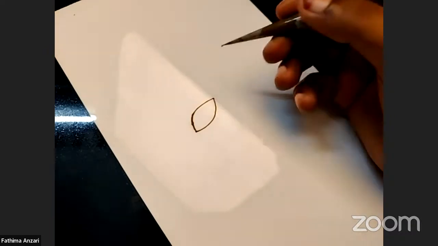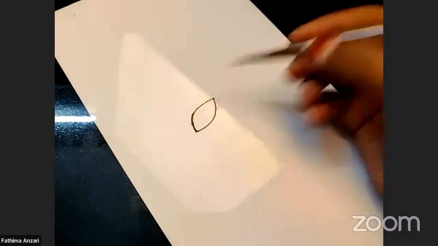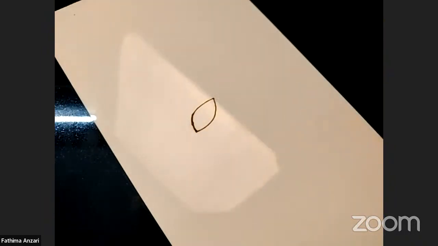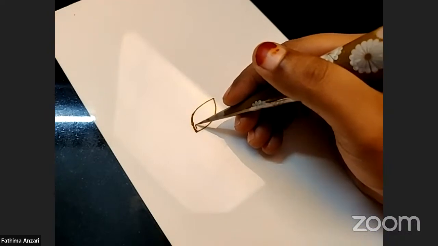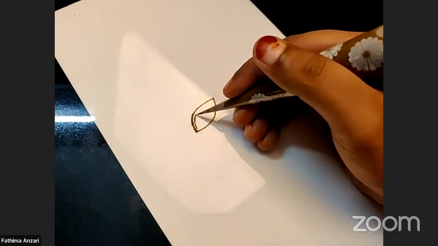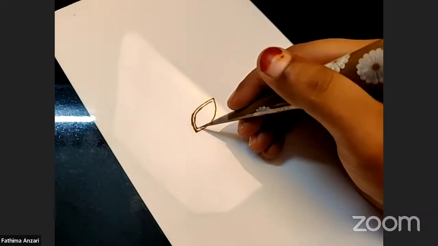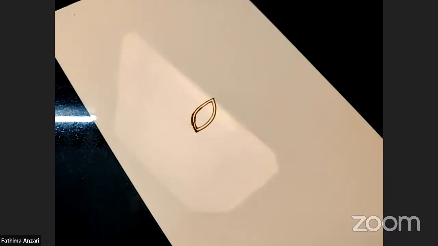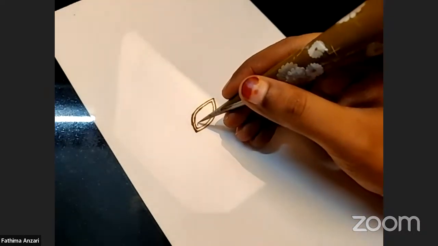Okay. So yes, I have drawn two semicircle-like structures connected to each other, with a point on both sides. What next I'm going to do is give one more of the same shape, the same exact shape. My cone is a bit runny, so I'm just controlling the pressure of my cone and trying to make it maximum thin.